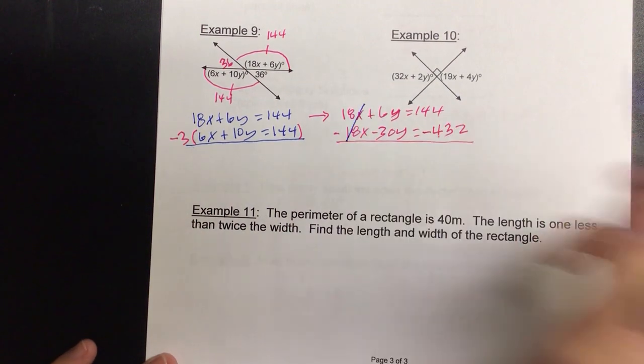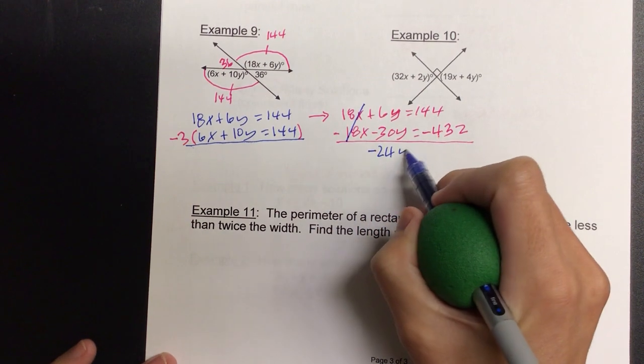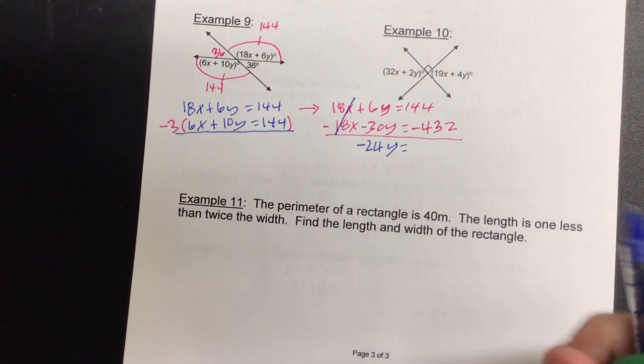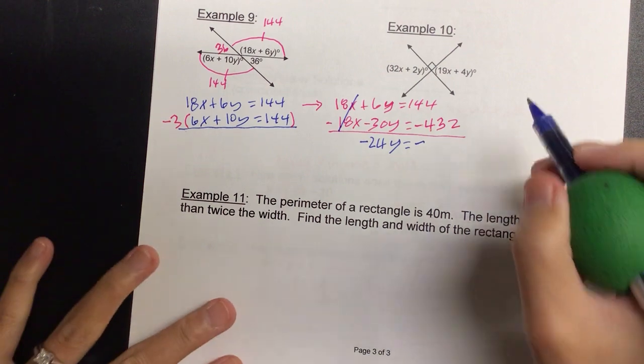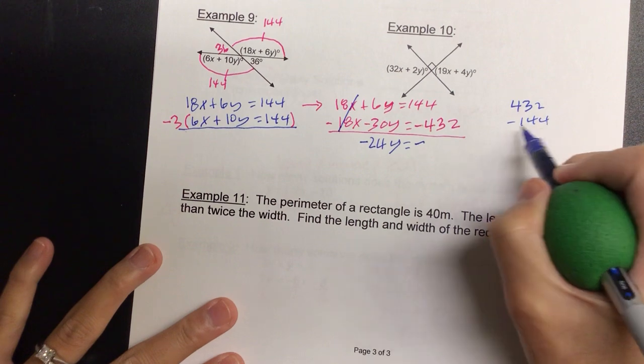Almost there. So now let's eliminate. I can cross this out. The y is going to be negative 24y. Let's subtract, I would say big minus small, and keep the negative. How many would that give us? Do your math on the side if you need. More like elementary math. 432 minus 144.